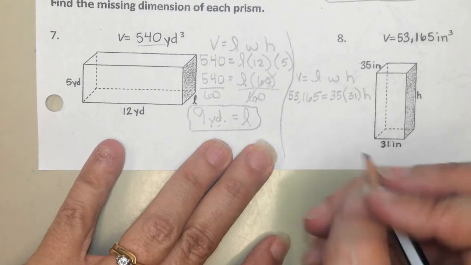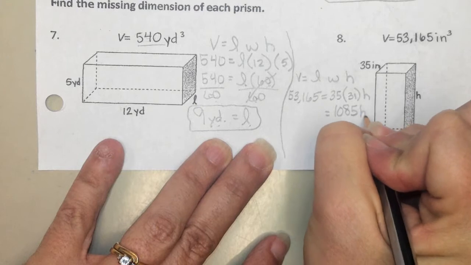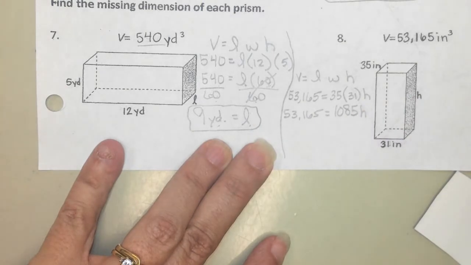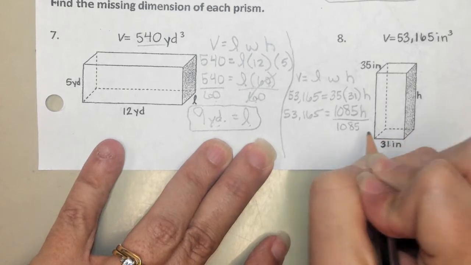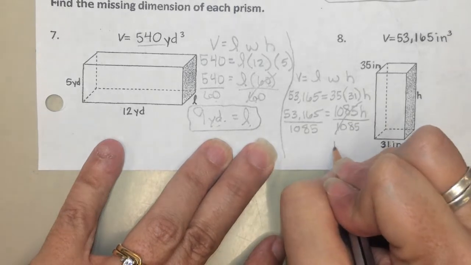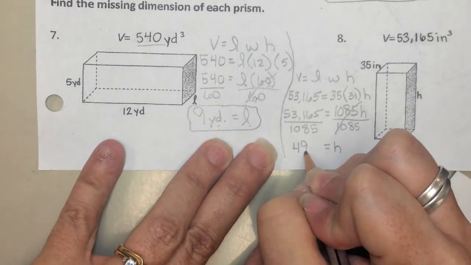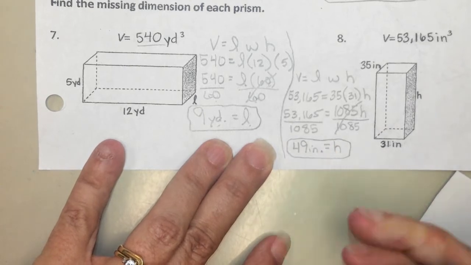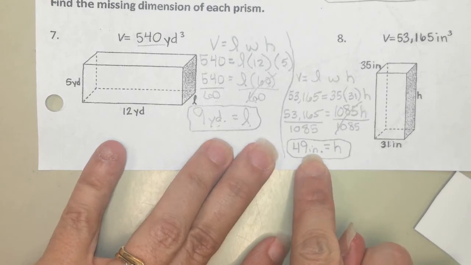So, 35 times 31, I got 1,085 with an H. And then to get rid of that 1,085, I'm going to divide. These two disappear, leaving me with an H equaling 49. And it is 49 inches. Not squared, just boring inches. So the height is 49.